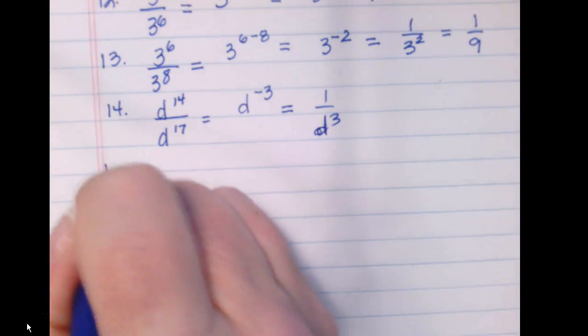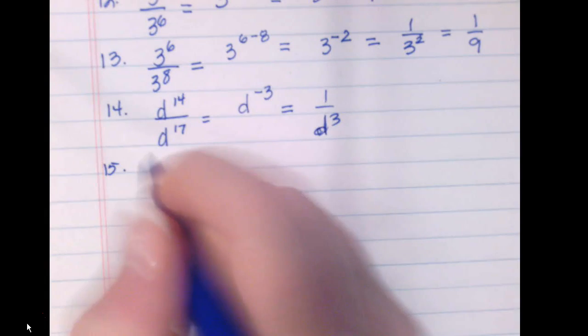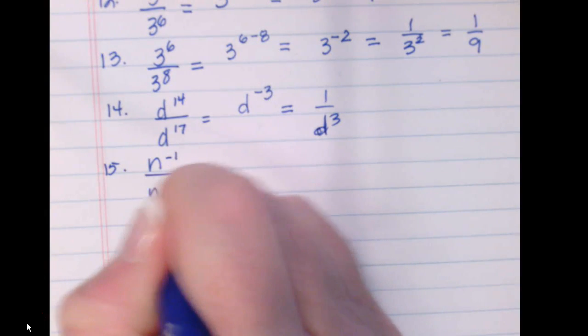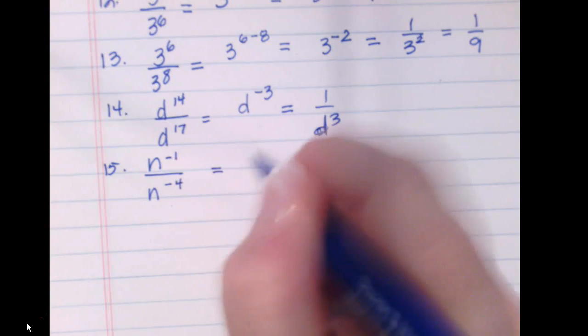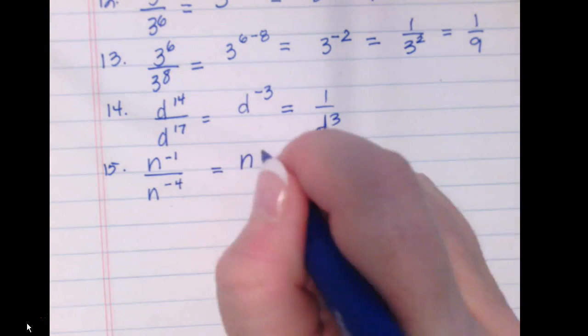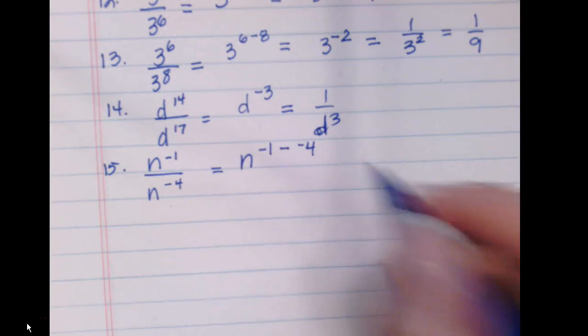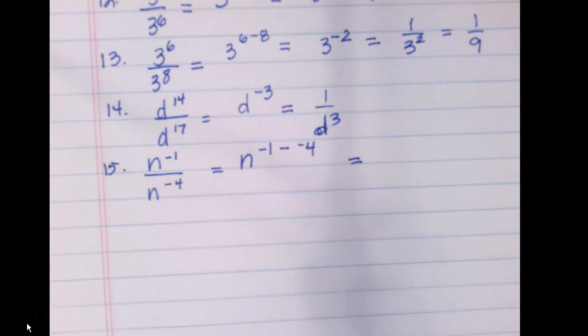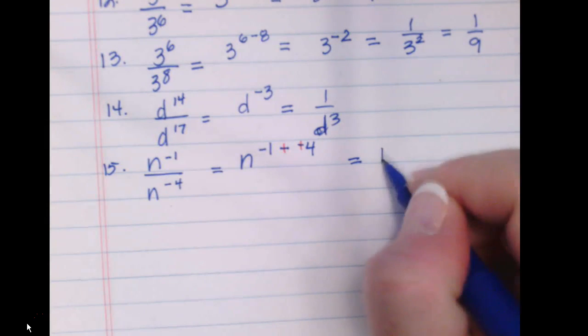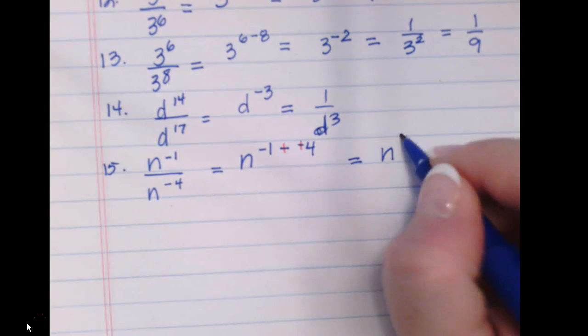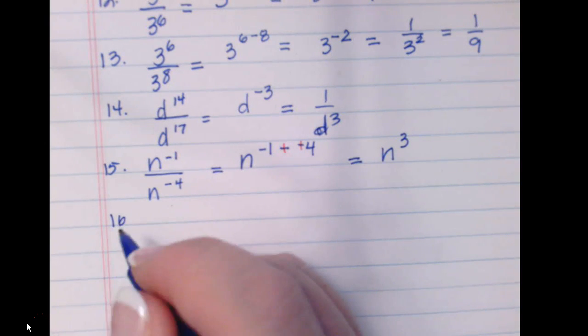So let me adjust my screen here. Number 15, I've got n to the negative 1 over n to the negative 4. So I'm going to write this out. I'm going to write my base, and then I've got my top exponent minus my bottom exponent. So negative 1 minus negative 4. Let me get out a different color marker here. Whenever I have subtraction, I add the opposite. So negative 1 plus 4 is positive 3. So that's our final answer.